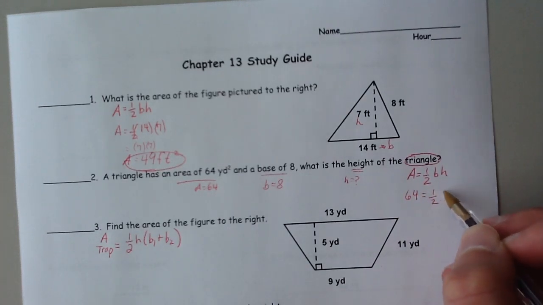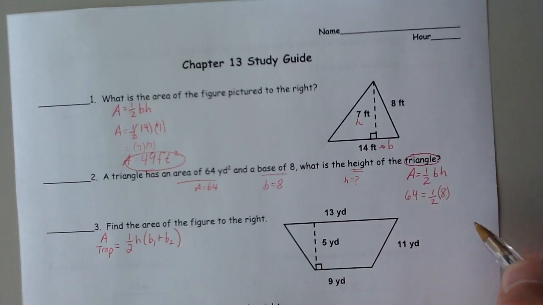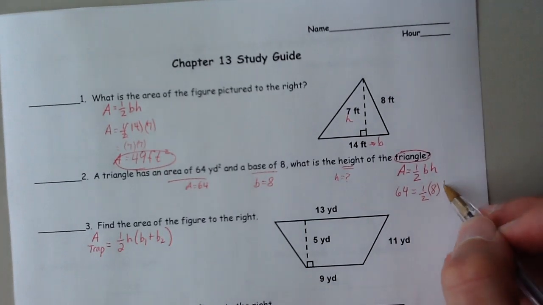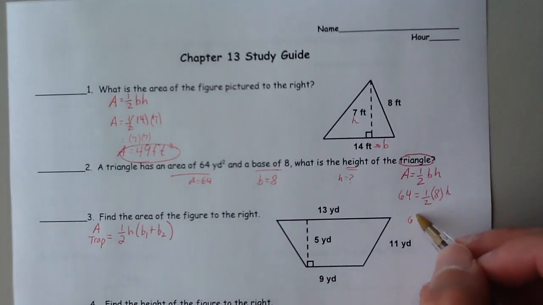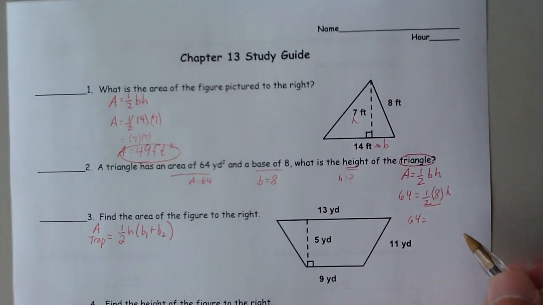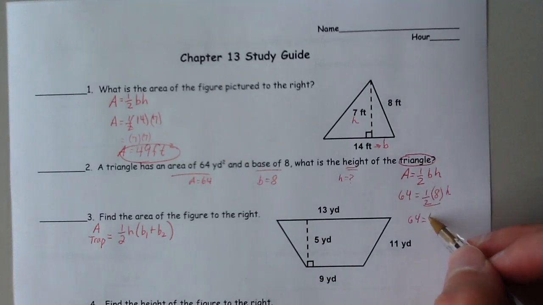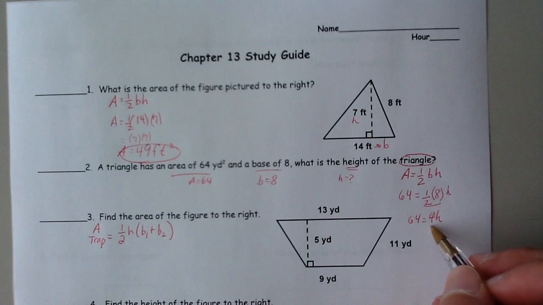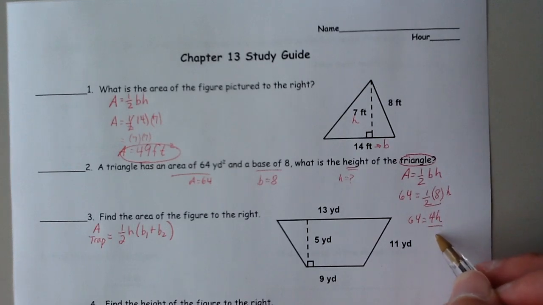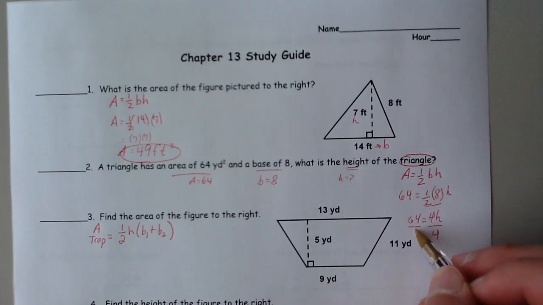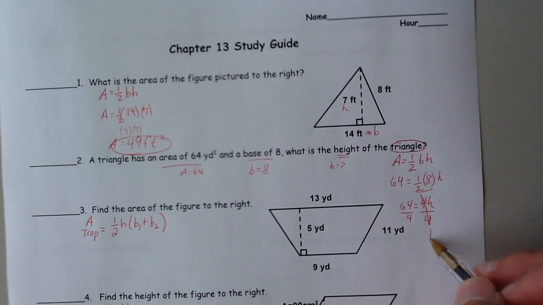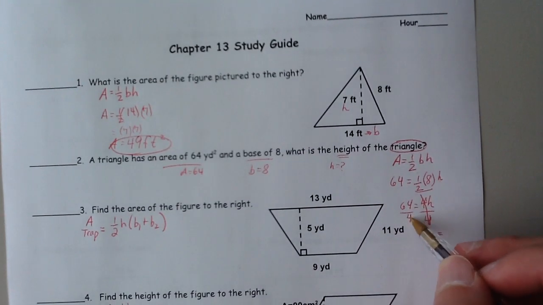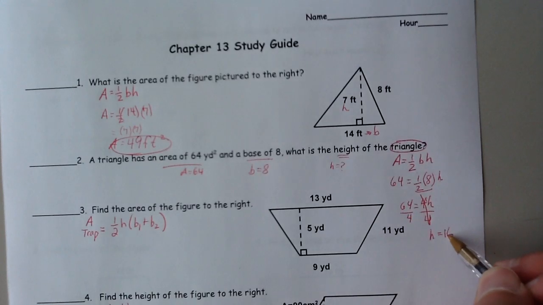Equals 1/2 times base, which is 8. So plug that in parentheses, times the height, which I don't know. So I'm going to leave it as H. So I have 64 equals 1/2 times 8. Well, 1/2 of 8 is 4 times H, which is 4H. And to get H by itself, or to undo this multiplication, I divide by 4 on both sides. Those 4's simplify, so H equals 64 divided by 4, which is 16.